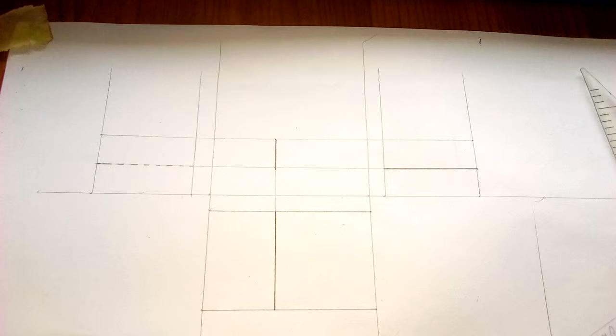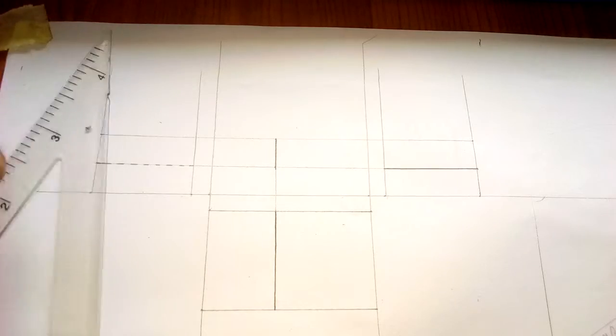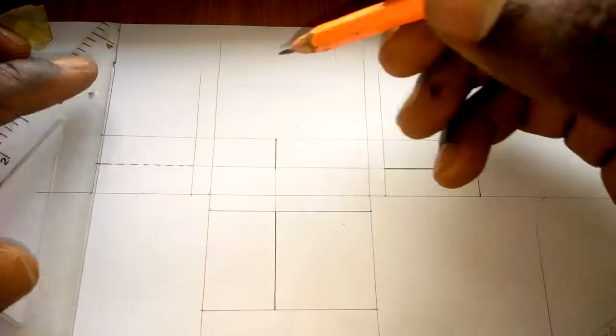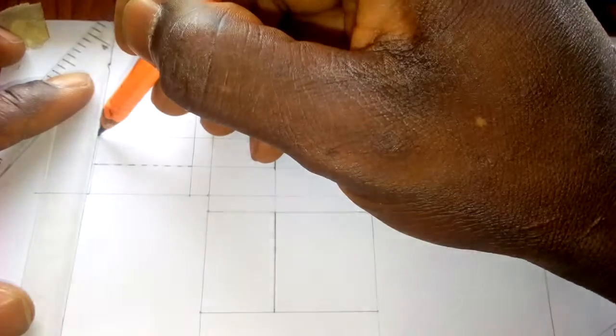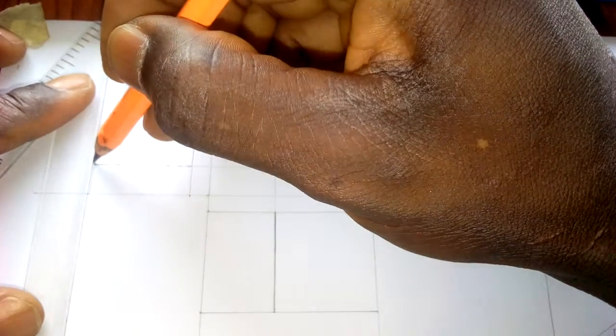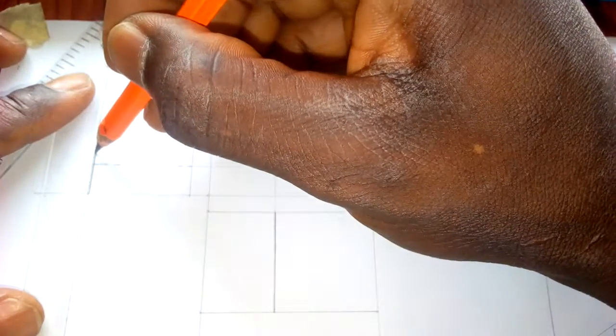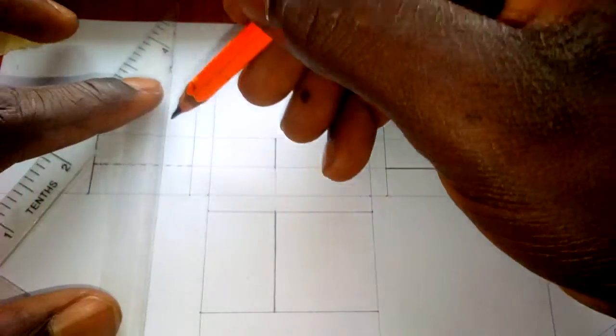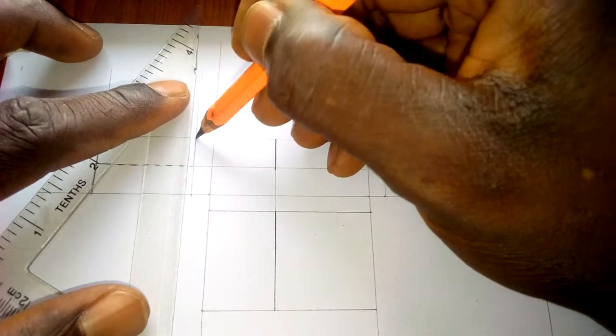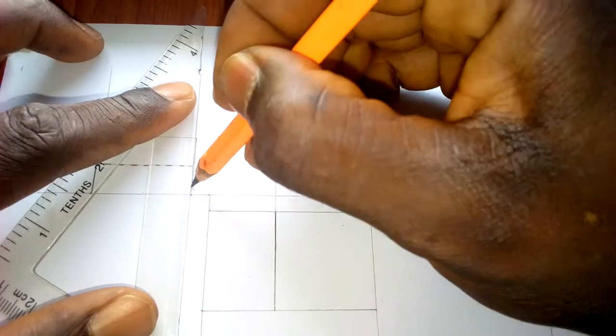Now let's start darkening with our end elevation. From this dot, keep your ruler straight, dark, use your thick continuous line. First we have used thin continuous line for our construction. Now we are going to use thick continuous line.